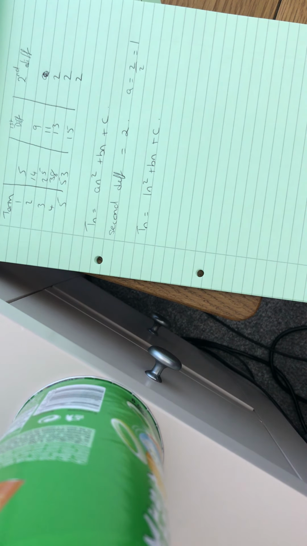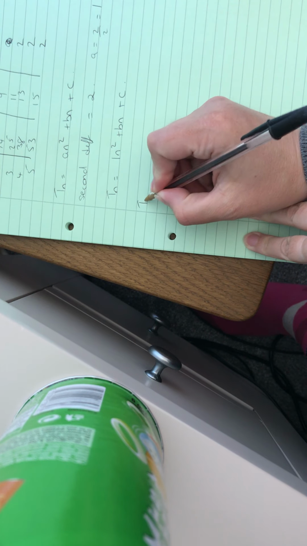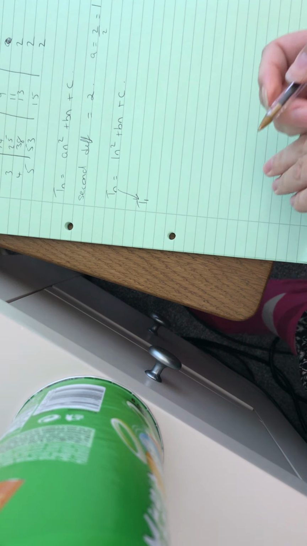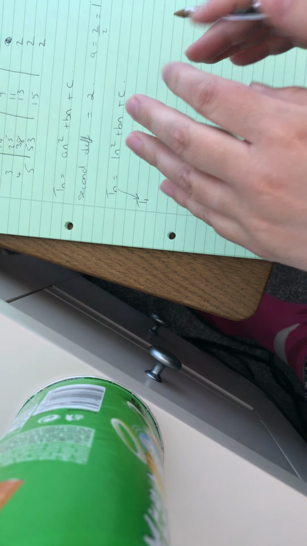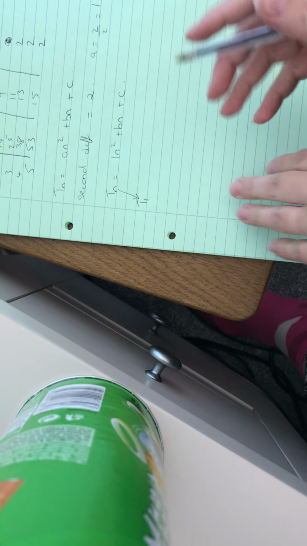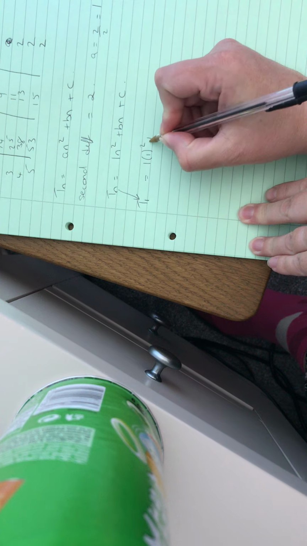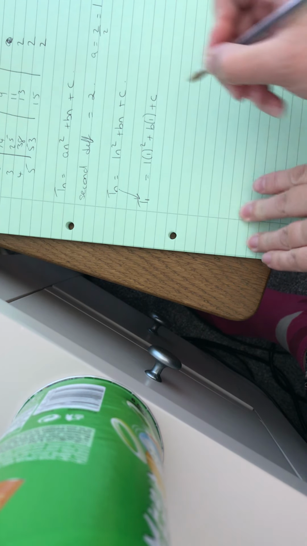Okay, and this is where some of you are still going wrong. So let's take a look at how we go from here. Let's say we are taking a look at term 1. That means where there is an n, I am replacing the n with 1. So I am not replacing the b or the c, I'm replacing the n. So that now becomes 1 squared plus b times 1 plus c.